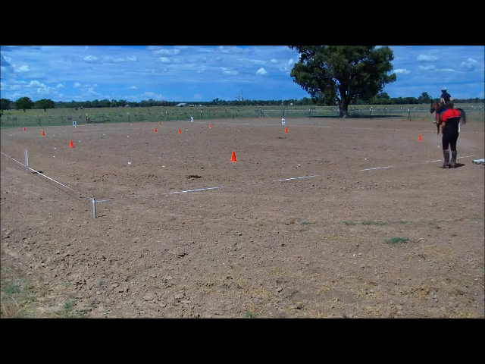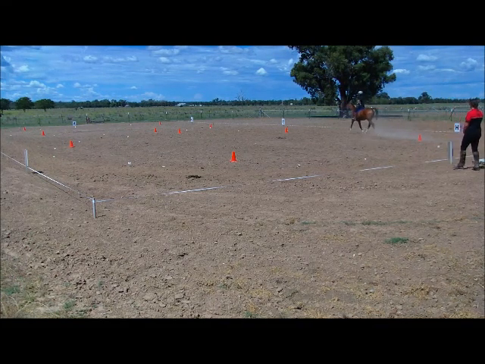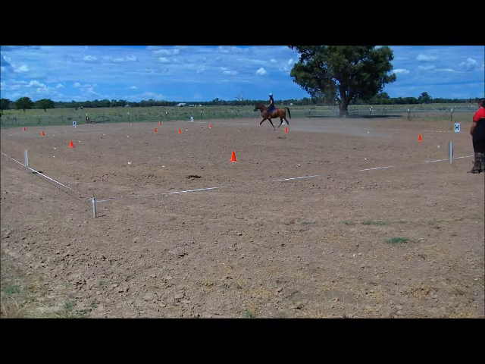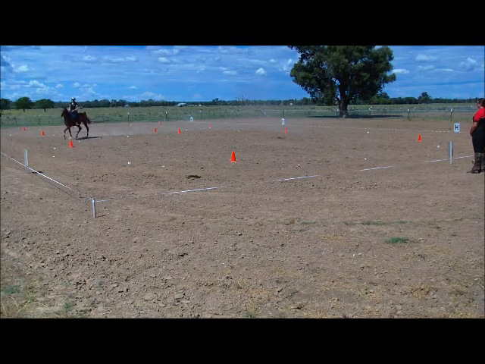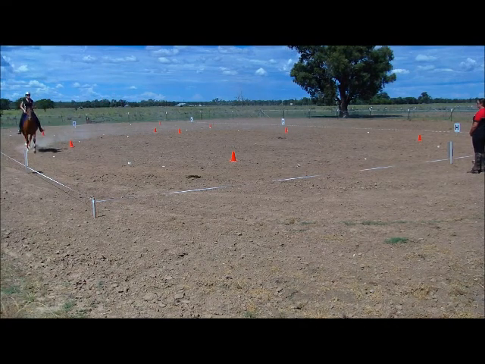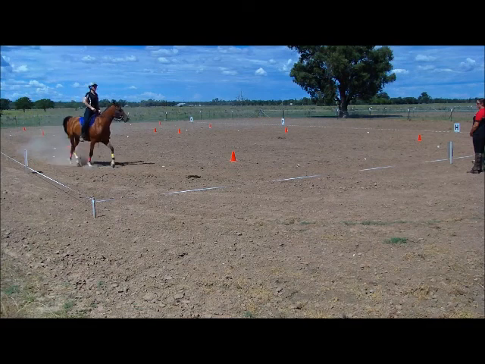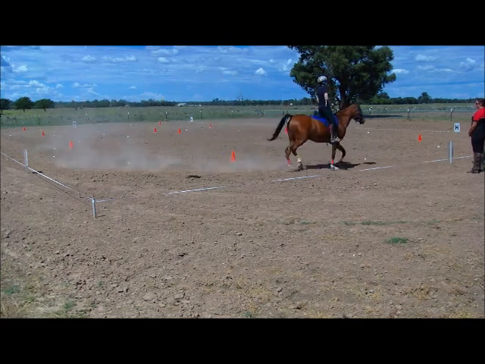So on my left diagonal there now, up, down, up, down, and change, up, down, up, down. Okay, does that make sense?